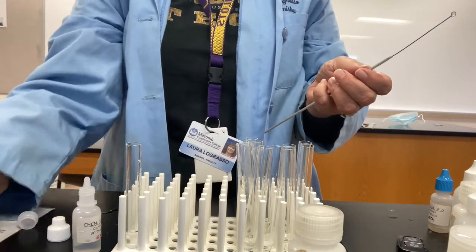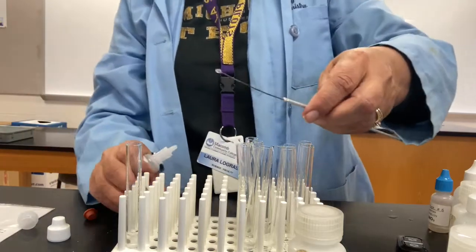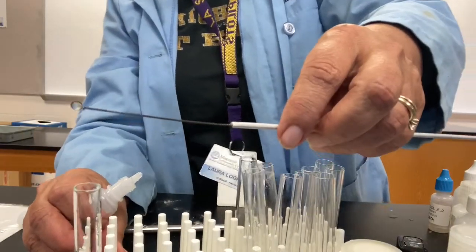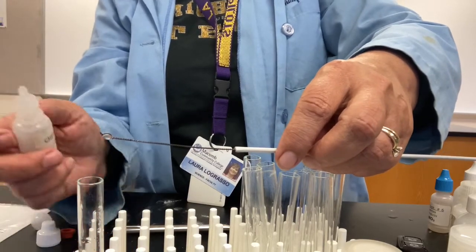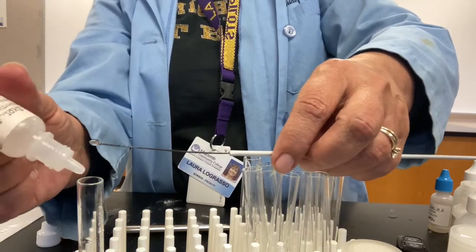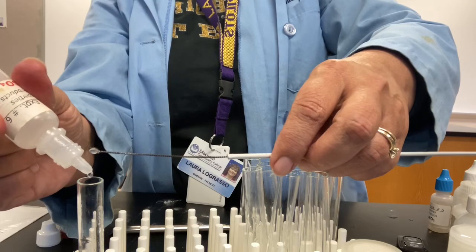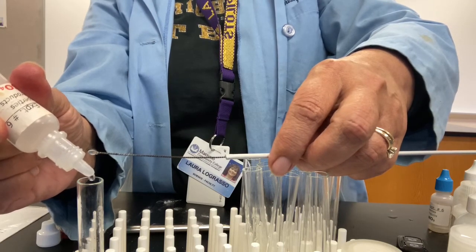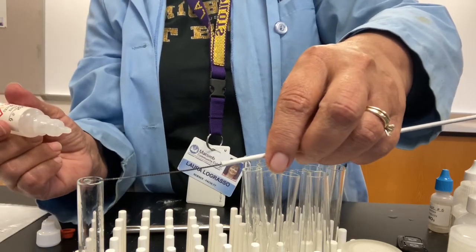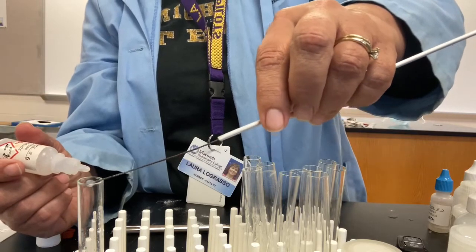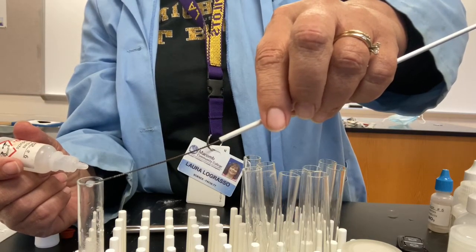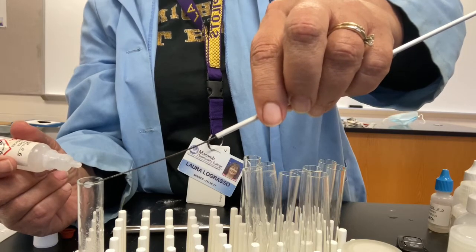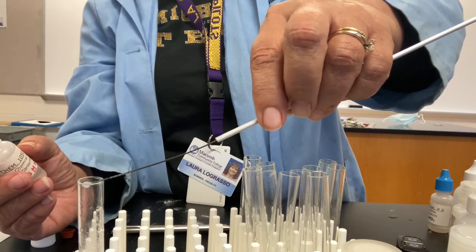Okay, and then I'm going to be ready with the sulfuric acid. Now I'm going to go ahead and place this loop right on top of here, so when the bubbles encounter it, hopefully you'll see it turning white. So here we go. 1, 2, 3, 4, 5. Here come the bubbles. And it is turning white in the presence of the carbon dioxide bubbles.